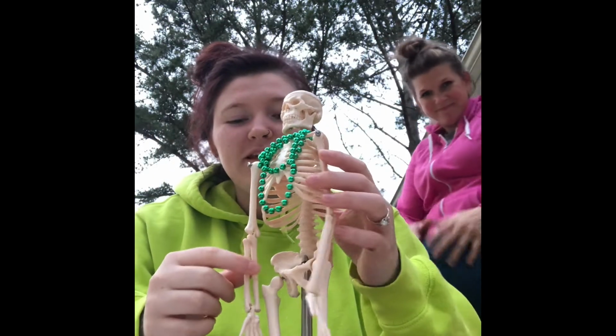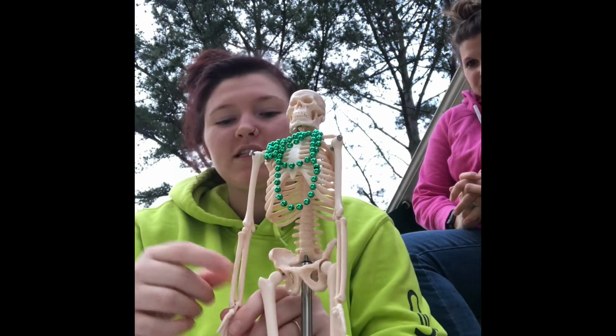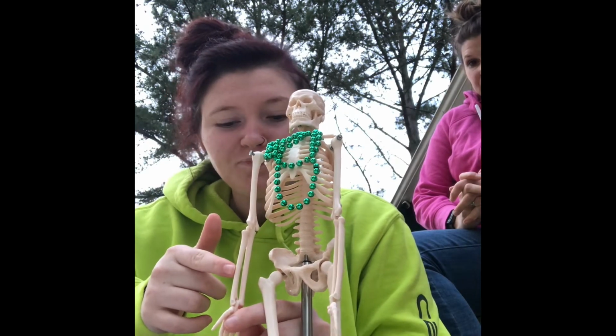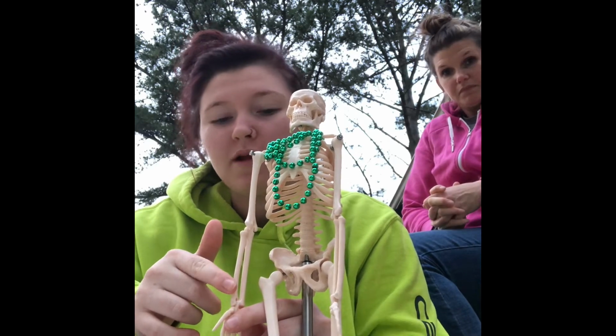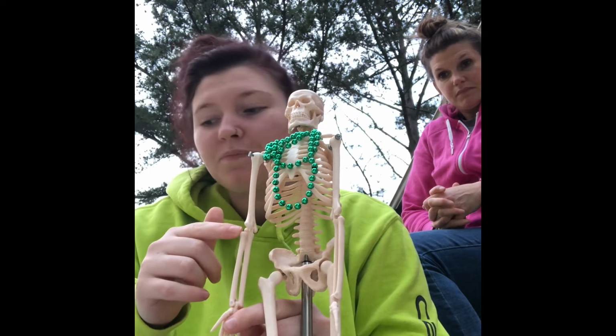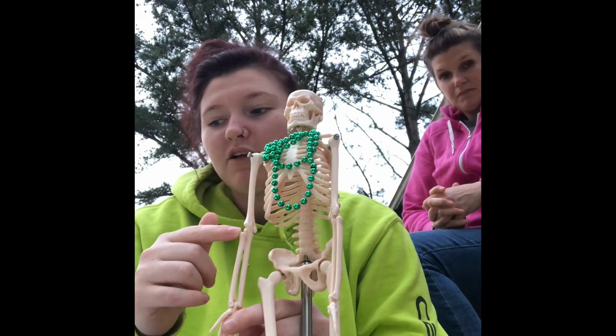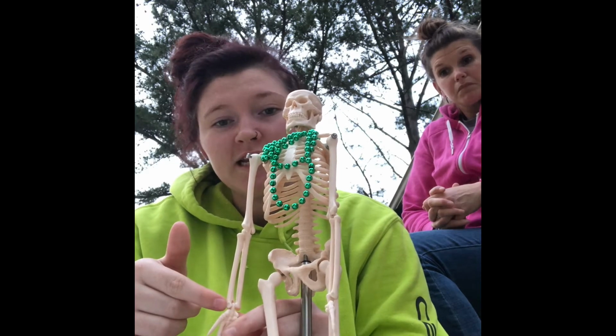This is going to be the radius and ulna of Norman. So first things first, the radius is this bone right here, this long bone in the forearm. The radius head is going to be up here towards the humerus, and the styloid process of the radius is going to be down here towards the wrist and hand.